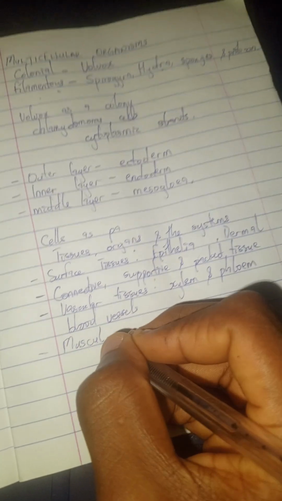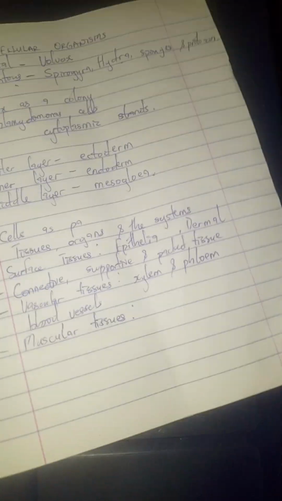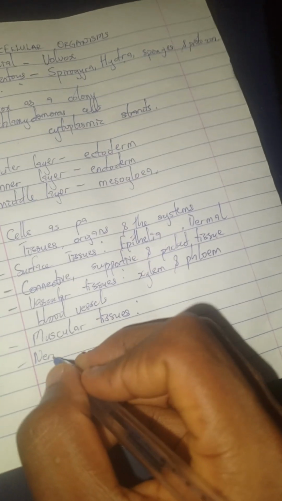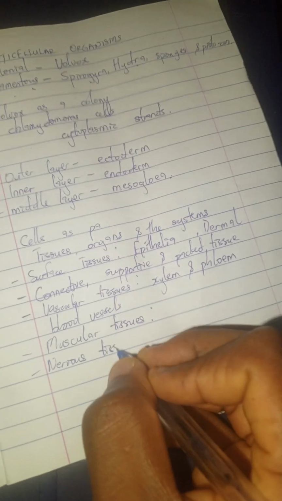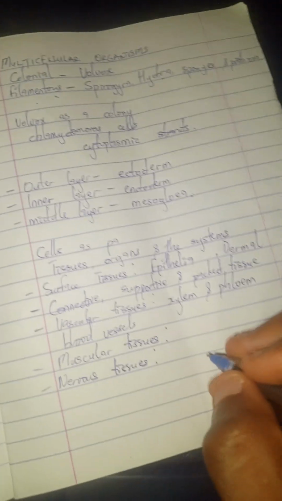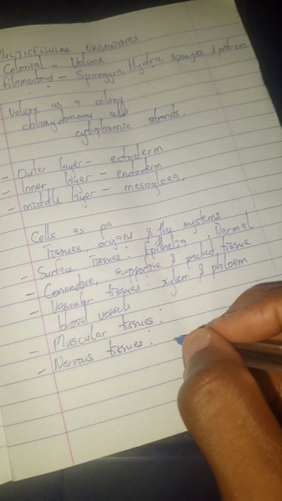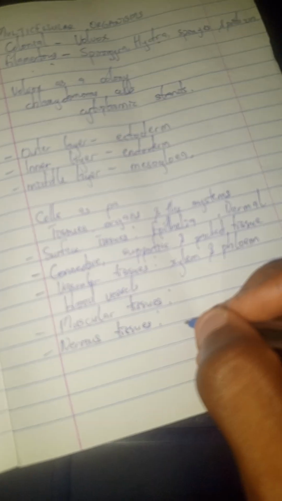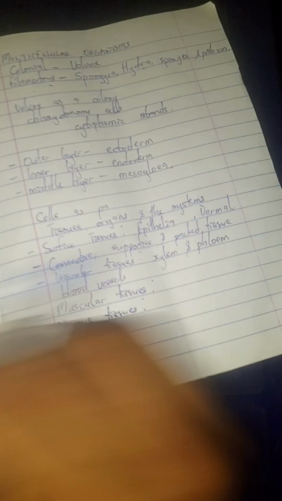And we also have the muscular tissues. These tissues bring about movements. And we also have the nervous tissues. These tissues are present in animals. They receive stimuli and transmit impulses to various parts of the body.